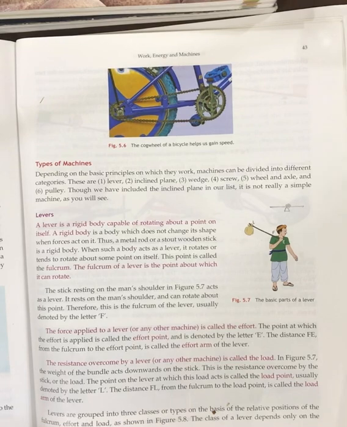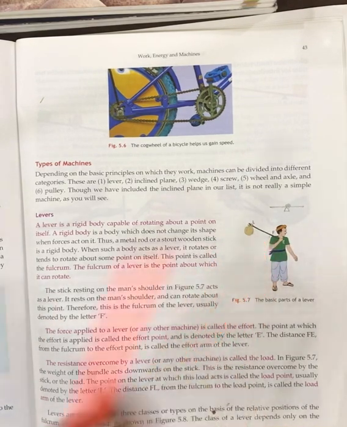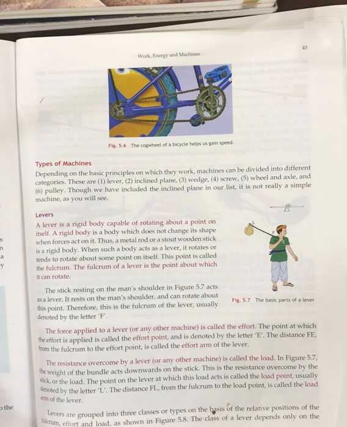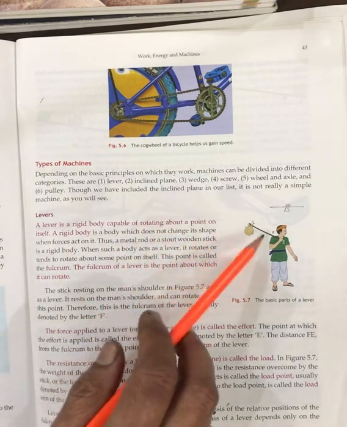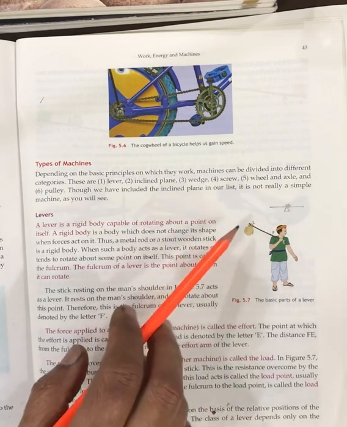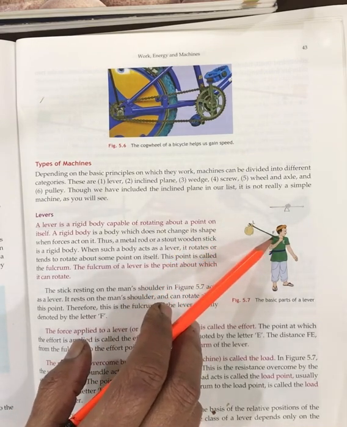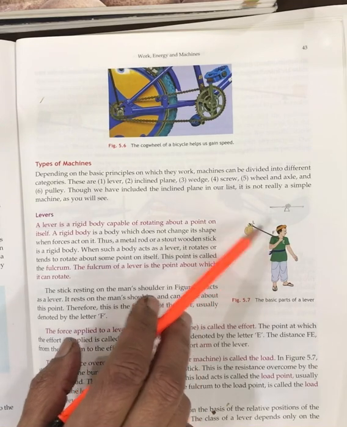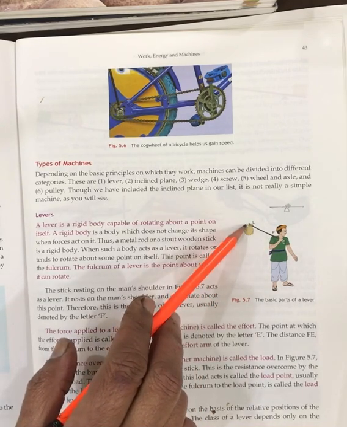A rigid body is a body which does not change its shape when force is applied on it. Thus, a metal rod or a stout wooden stick is a rigid body. So this wooden stick is also a rigid body, and it acts like a machine. Why? Because it rotates on this point, and just by applying very little force we can lift a large amount of load.